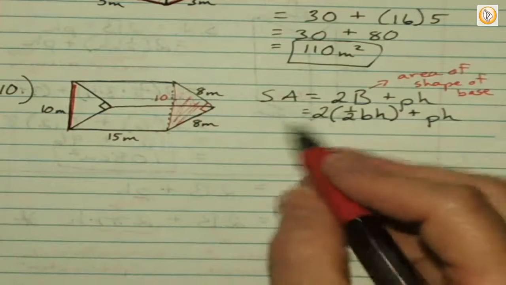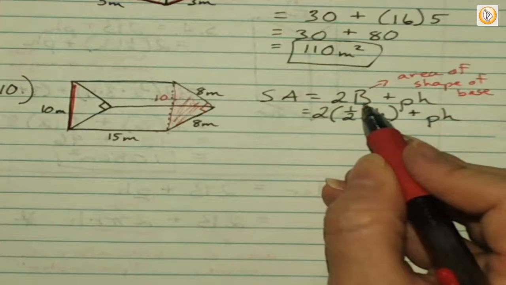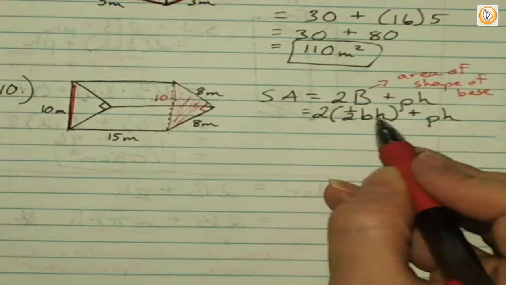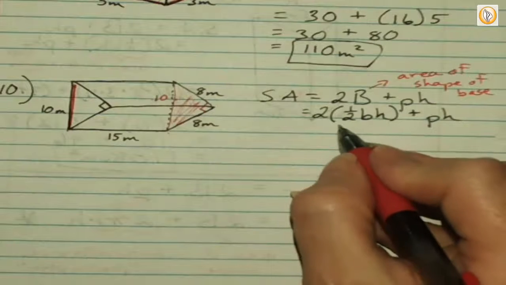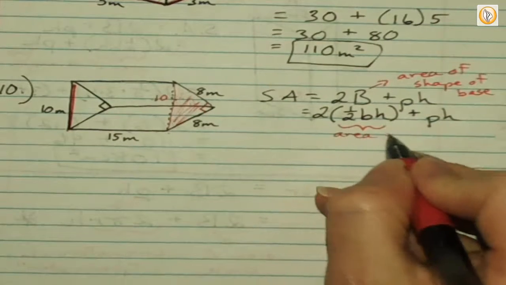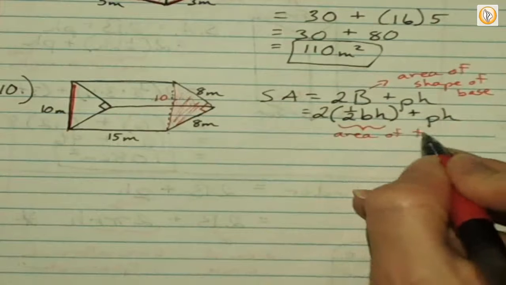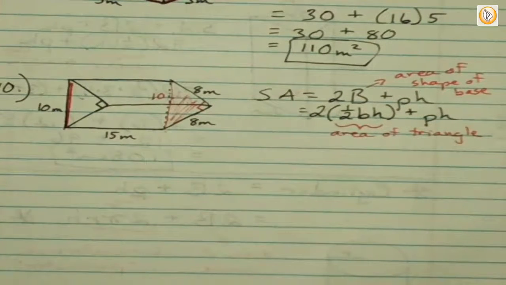And so the area of a triangle is half times base times height. So we're replacing the big B with the formula for a triangle. In fact, I'm going to write that. Area of triangle. You need to be writing it too, because I guarantee once I set y'all free, you're going to be like, wait, what?